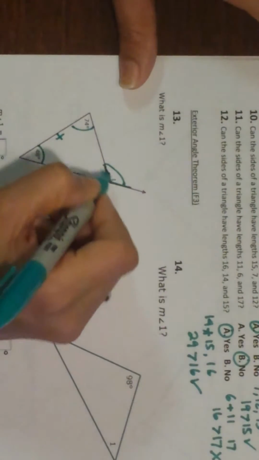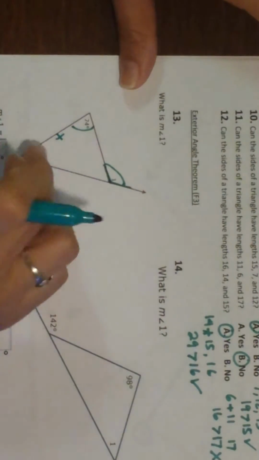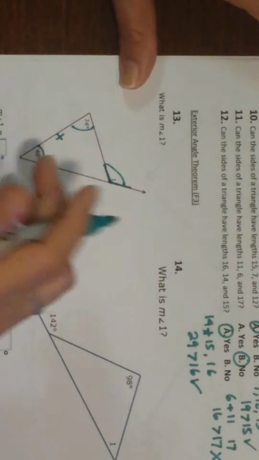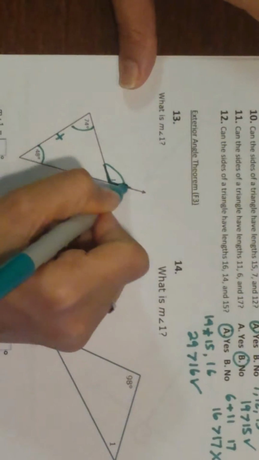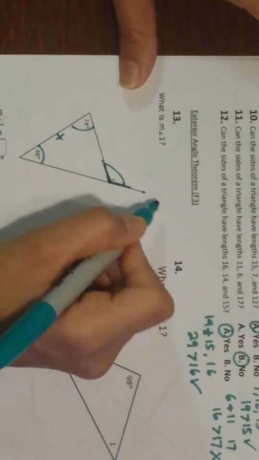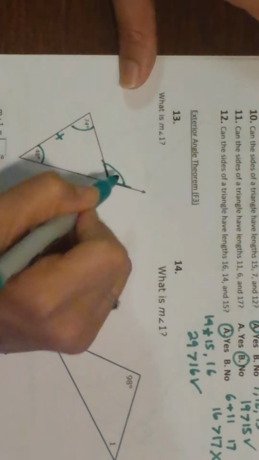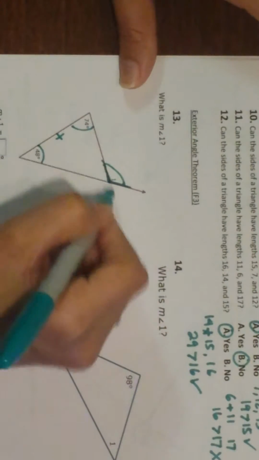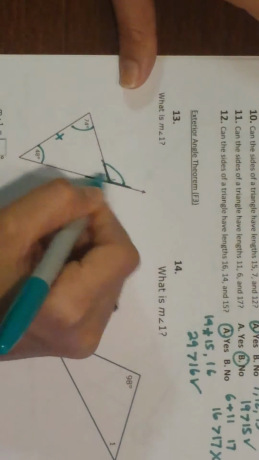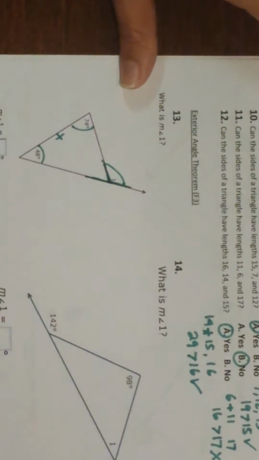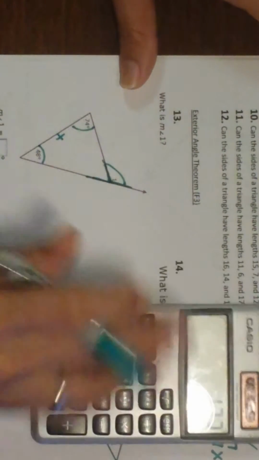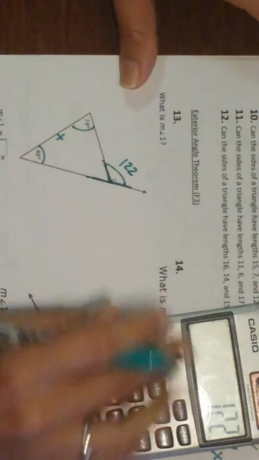Now, you can still find it knowing what the triangle adds up to, but it's faster if you just know that this, your exterior angle, exterior means outside the triangle, is always the sum, which means you add, of the two angles that it's not next to. Okay, so 74 plus 48, which is 122. And I'll go ahead and prove this to you.